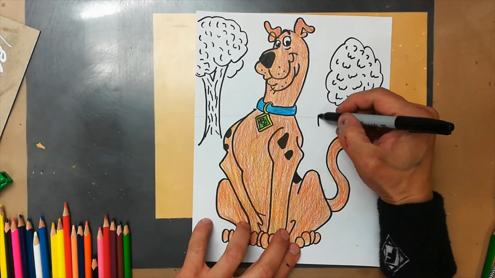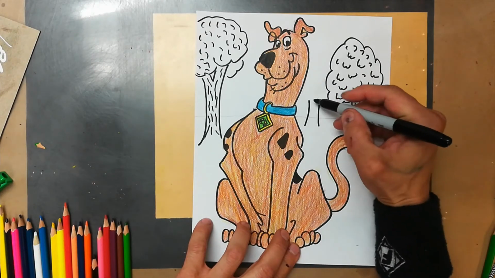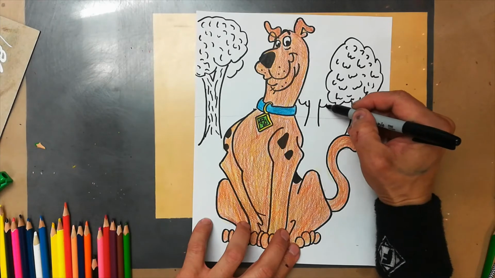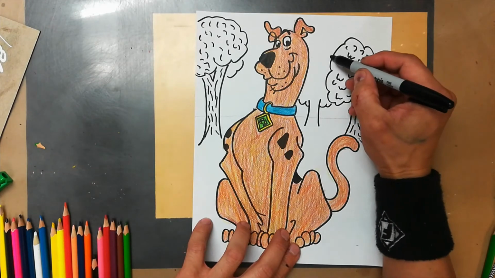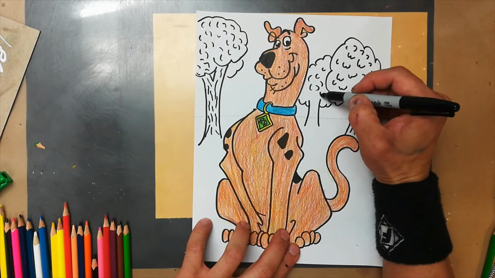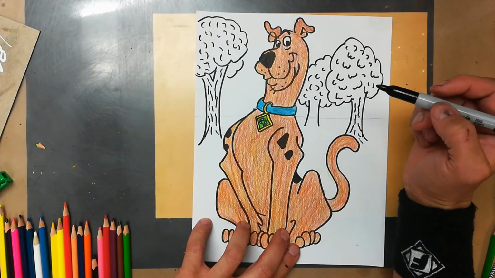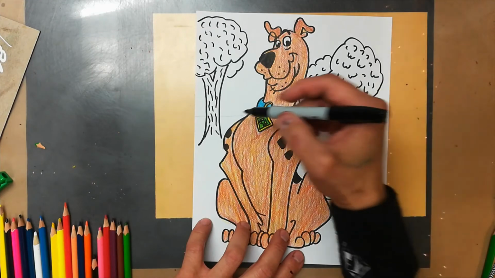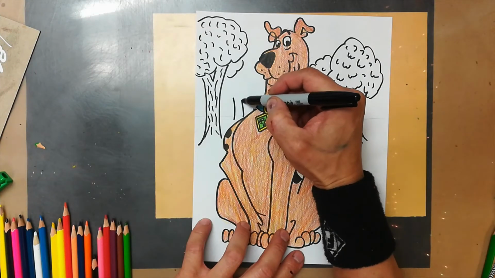Maybe you want to draw some smaller trees in the back behind these trees. Remember we discussed overlapping? Maybe a small tree here and a smaller tree here.